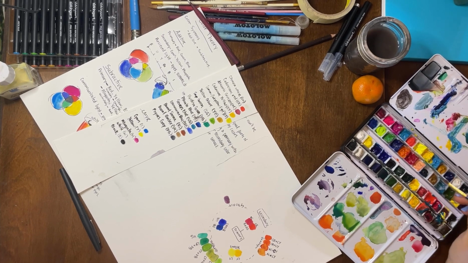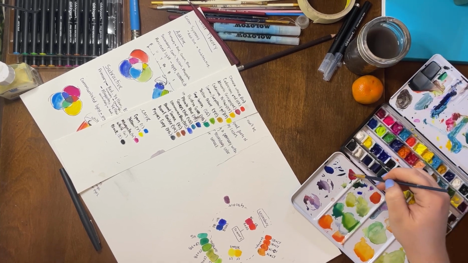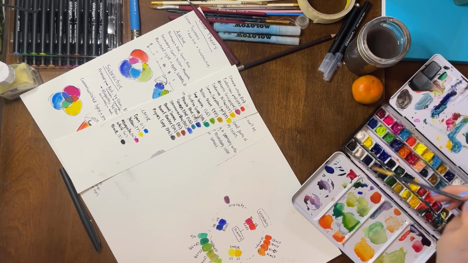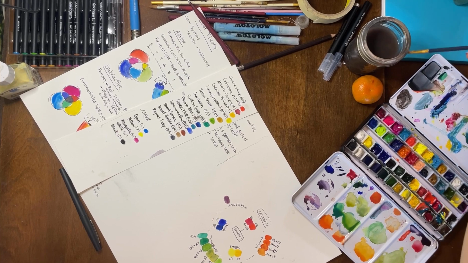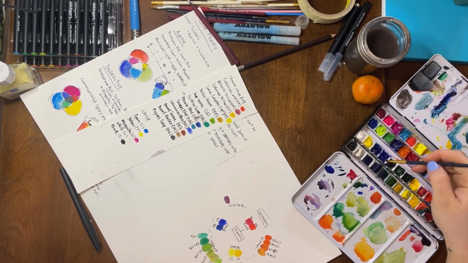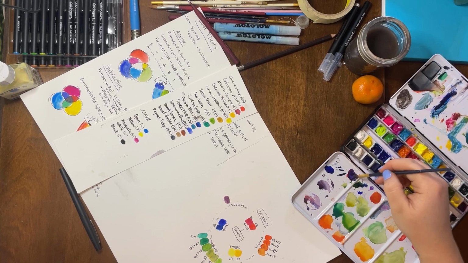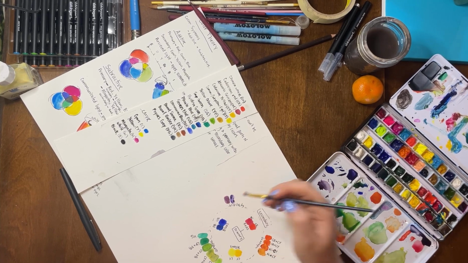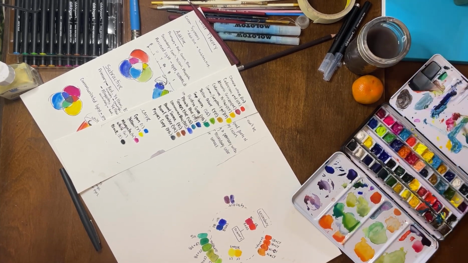Okay, and then I'm going to take the alizarin crimson with the ultramarine blue. Blue heavy there.